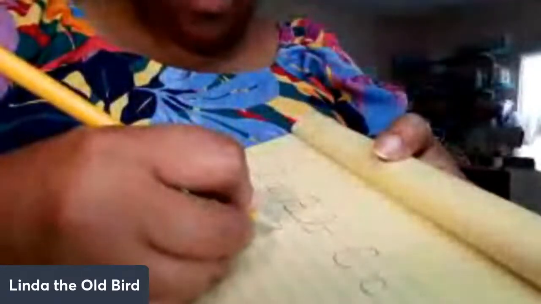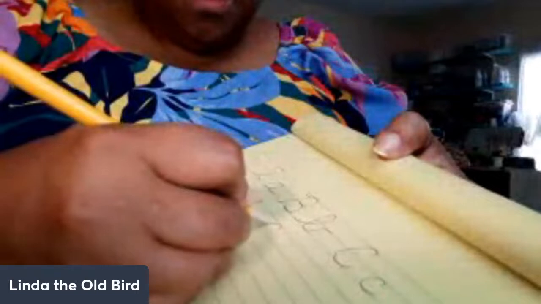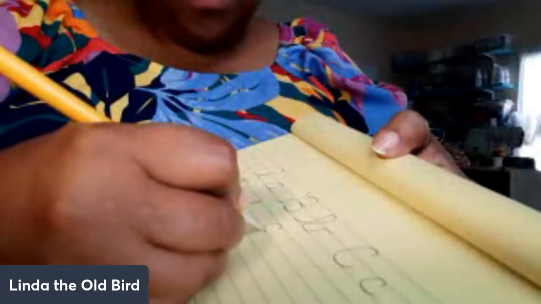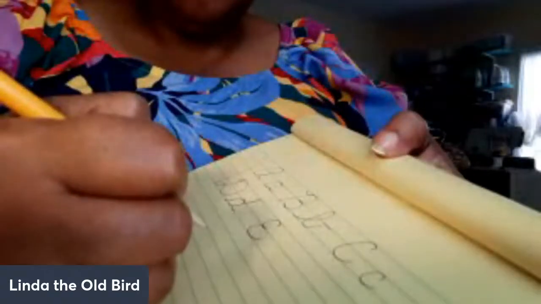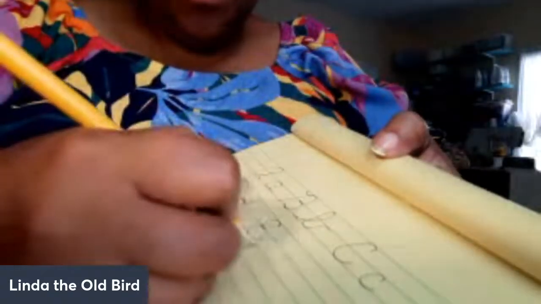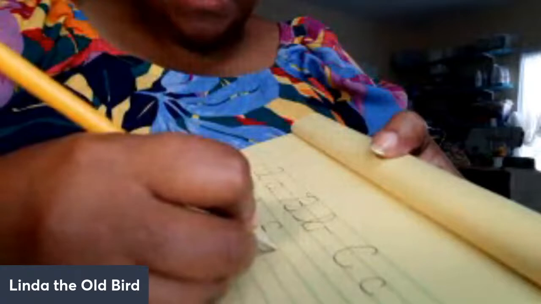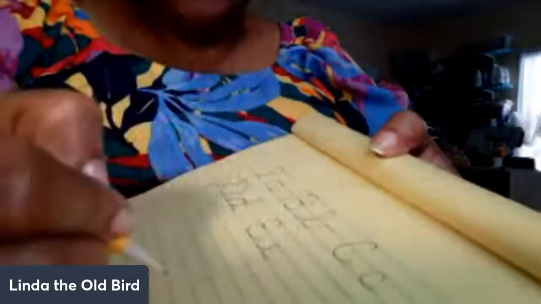E. Capital E. We're going to come down, up, back around. Don't forget that tail. Little e. Don't forget the tail.